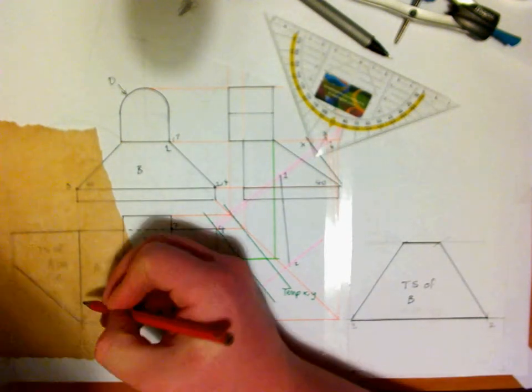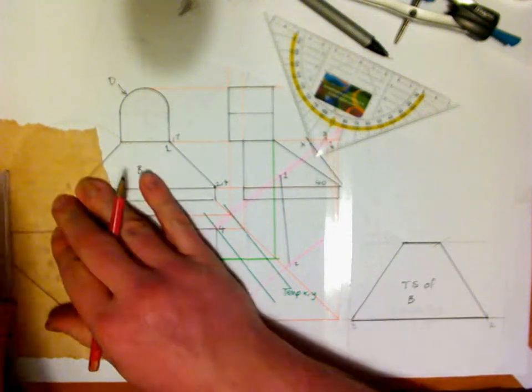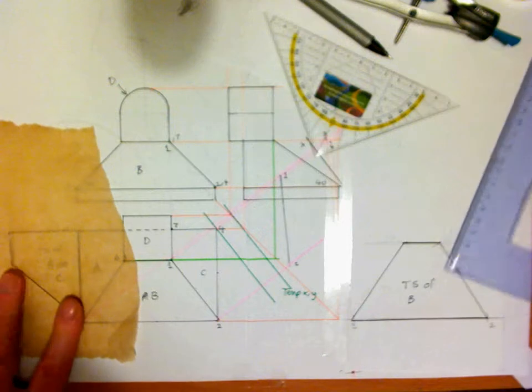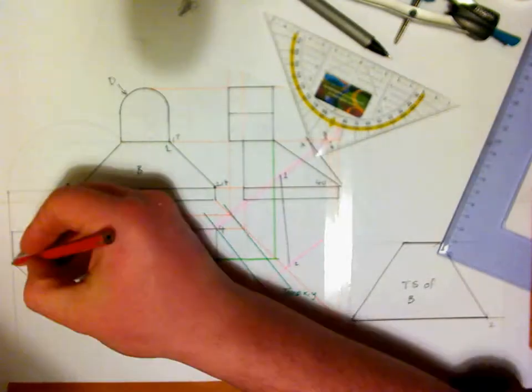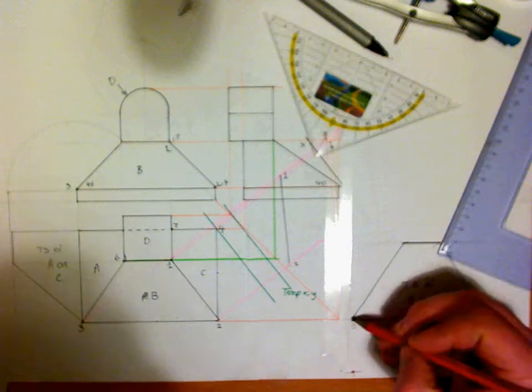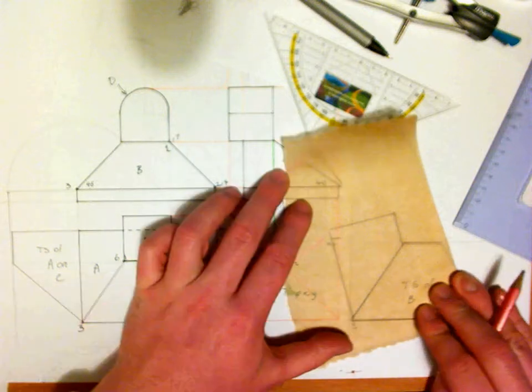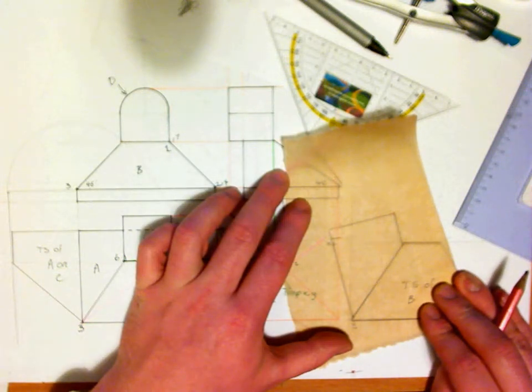It's the exact same thing, a lot stronger, half the price. Okay, that's the true shape of A. I move that over here, and this line from here to here should be the same length as from here to here, which it is. See? And that's the development done.